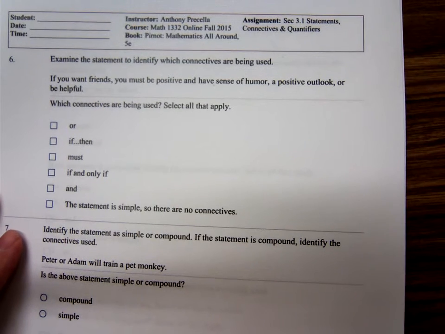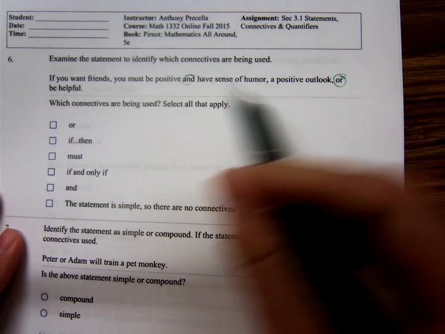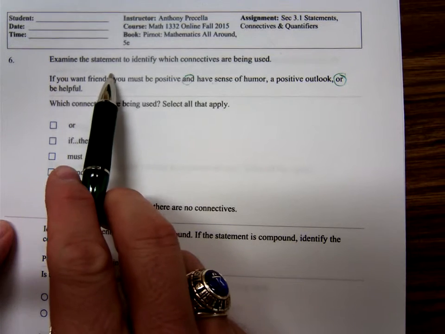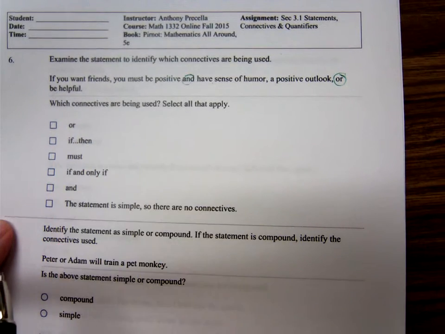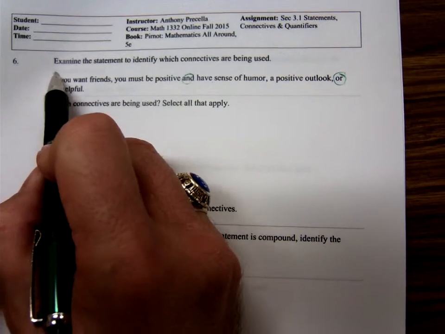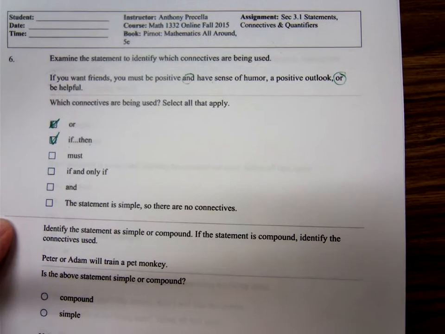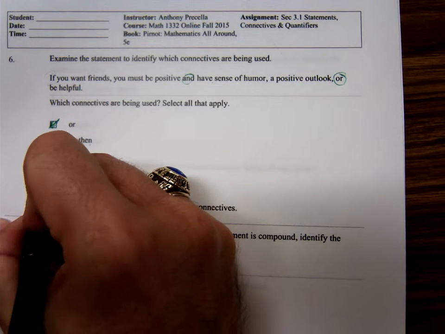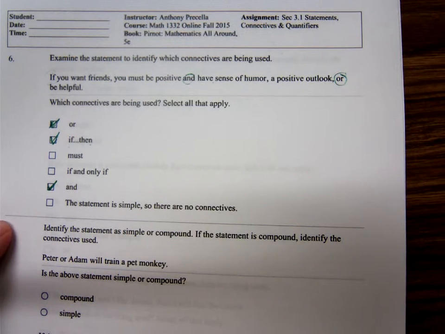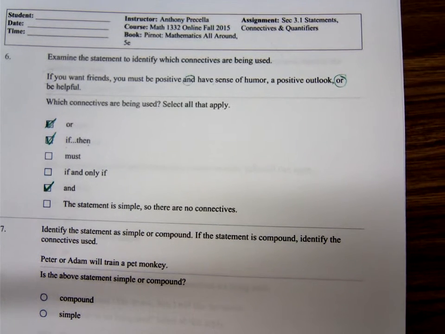Well, there's several connectives going on here. There's and, or, and also this if. If you want friends, there's the understood word then. In math, we always talk about if-then statements. Here the then isn't stated, but it's an if, or, and, let's see, and. Notice this last statement is simple, so there's no connectives. If there's no connectives in it, then it's a simple statement. Did y'all get that from your reading?